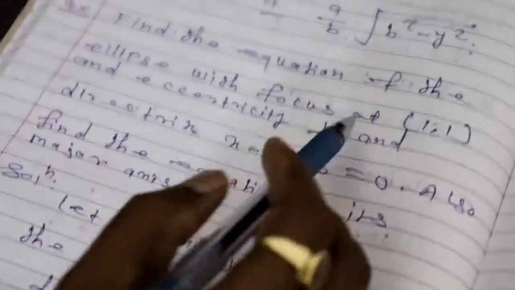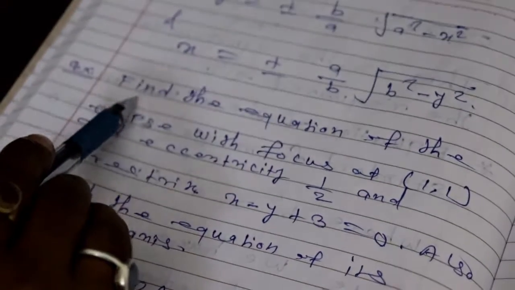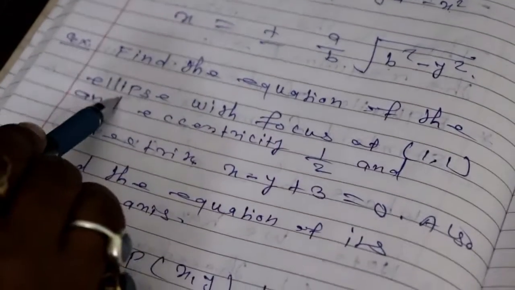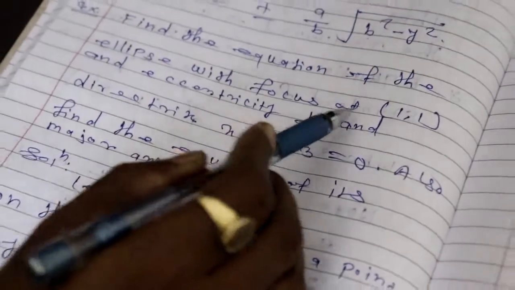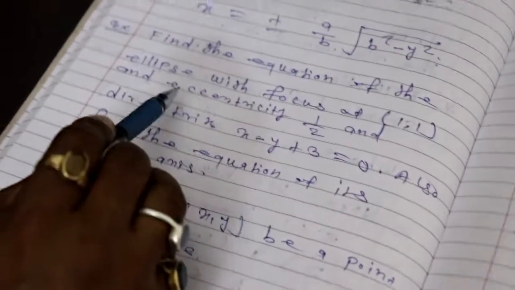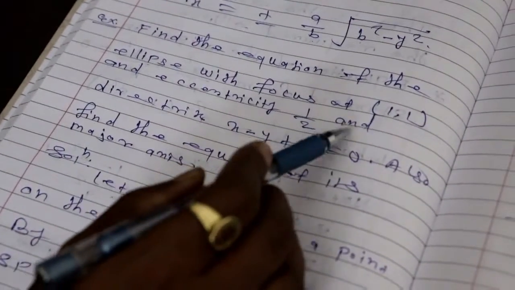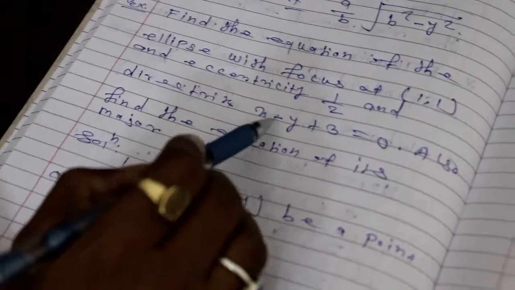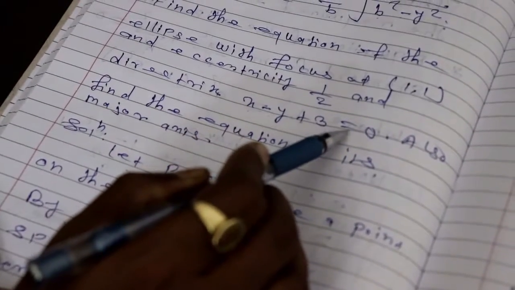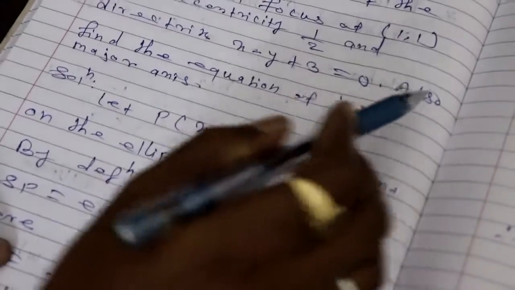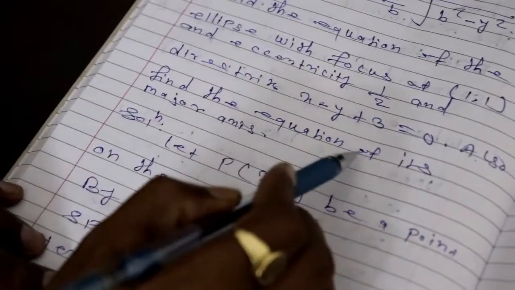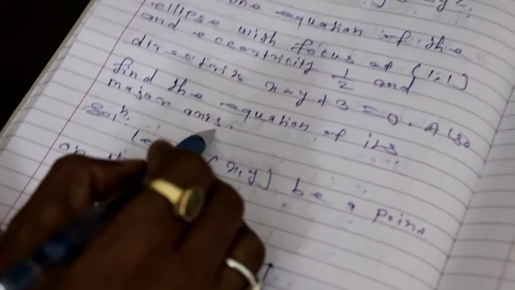Now come to an example. Find the equation of the ellipse with focus at (1, 1), eccentricity 1 upon 2 and directrix x − y + 3 = 0. Also find the equation of its major axis. See the solution.